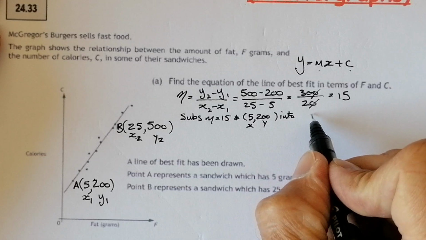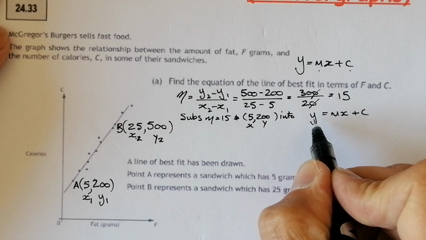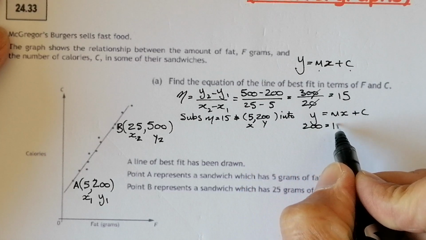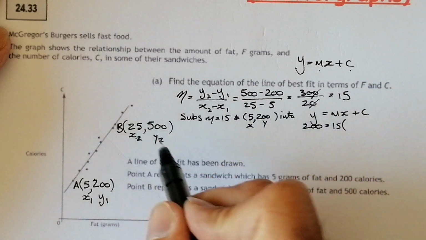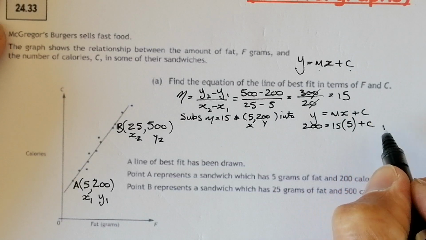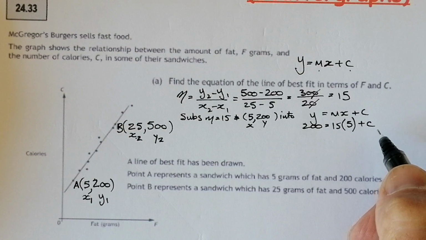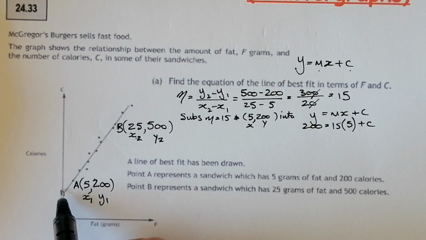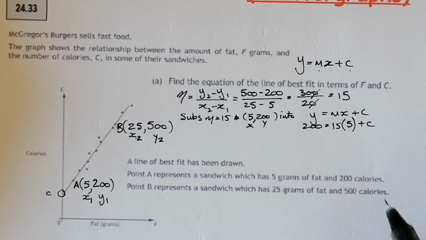Okay, so we're going to put it into y equals mx plus c, and the y coordinate is 200. M was 15, as we worked out, that's my gradient. X value is going to be the 5 from there, plus c. And remember, it's the c that we're trying to work out, and that's where it crosses over the axis that's vertical. So that'll be the point that's here that we're going to be working out, this one here.